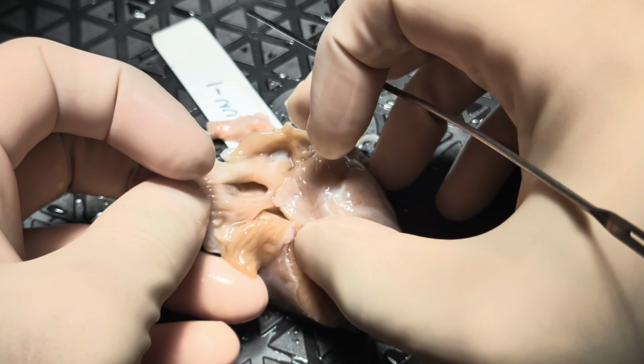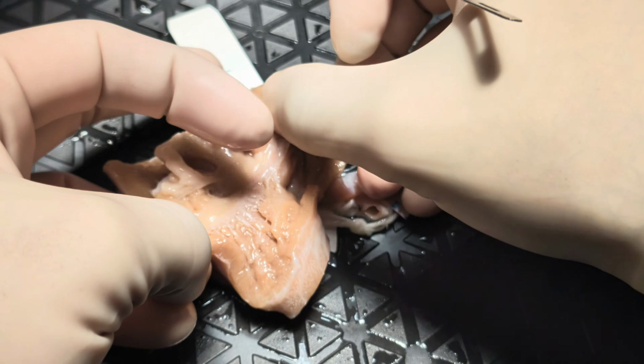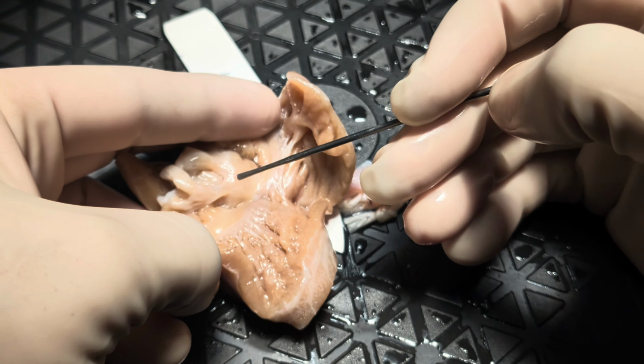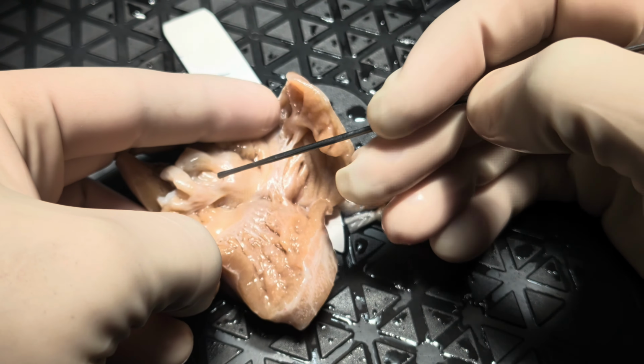Then we find the mouth of the coronary sinus, guarded by the Thebesian valve here. And then we see the tendon of Todaro here. We know that the tendon of Todaro, the mouth of the coronary sinus, and the right-sided atrioventricular junction form the triangle of Koch. So here's the triangle, and at its apex is where we expect to find the atrioventricular node, so we would expect in this heart that the AV node would sit here.